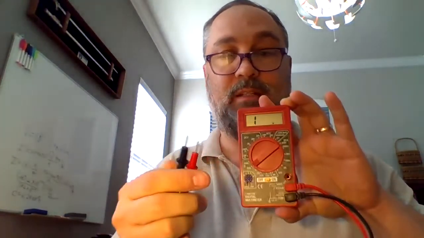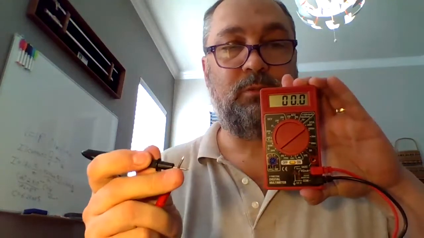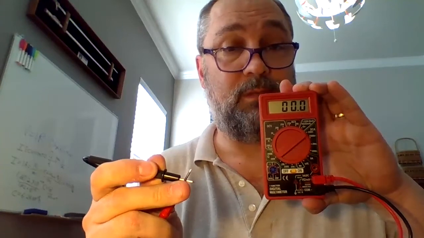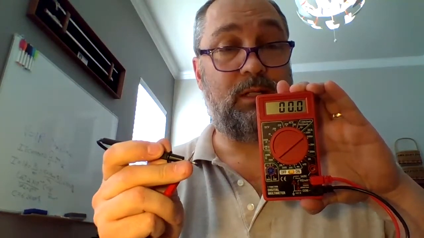Right now it is set up to measure resistance. At the end of these leads, you'll notice I've got these really sharp tips so that you can get into whatever you need to measure. I can measure the resistance between my leads, and it should be very close to 0. And keep in mind, this is 0 kiloohms, so it's really a small amount of resistance.